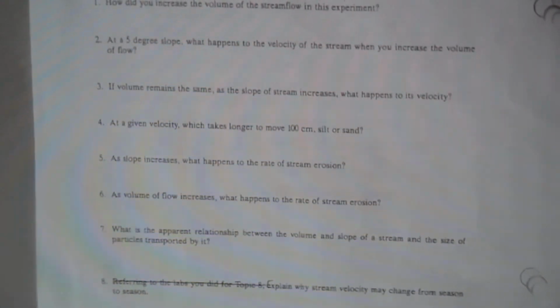So this one, first question. How did you increase the volume of the Streamflow in the experiment? This one I actually need you to watch the video to get the answer. So give me a second and we're going to watch the video.